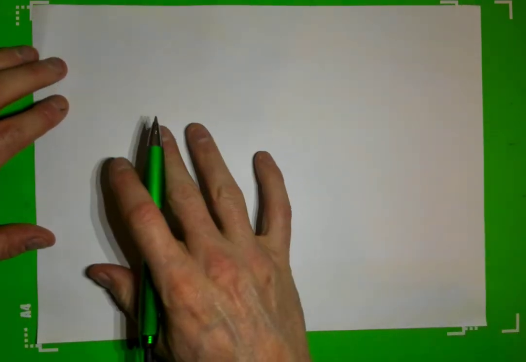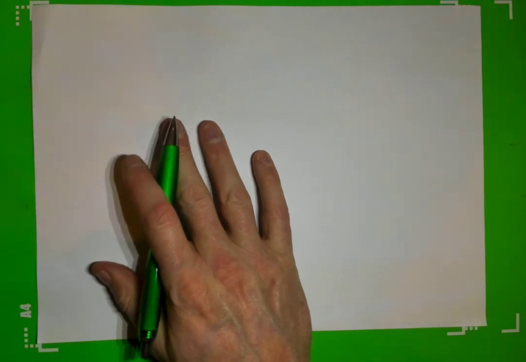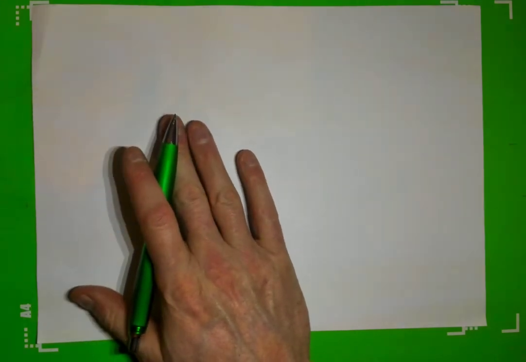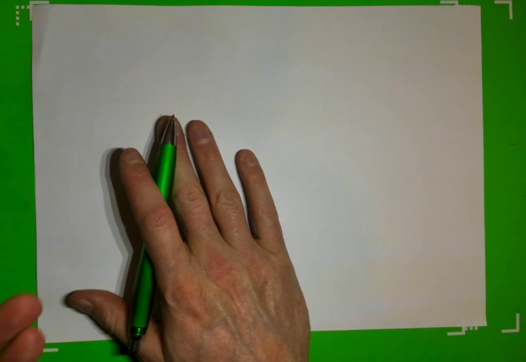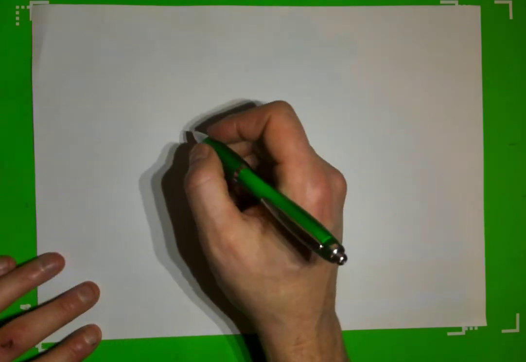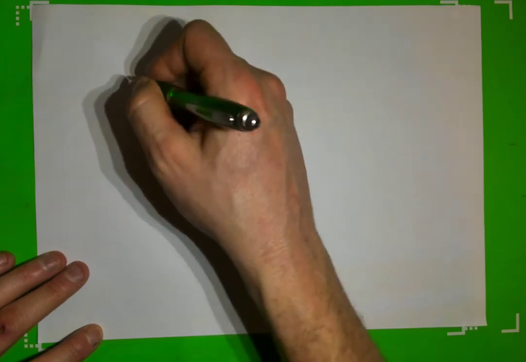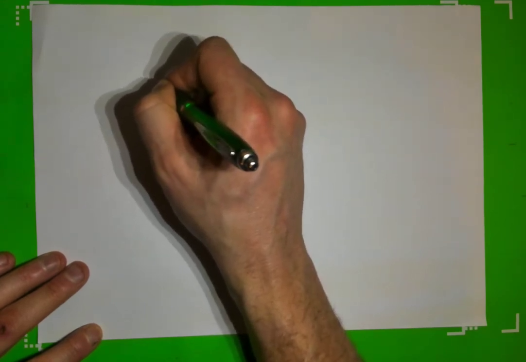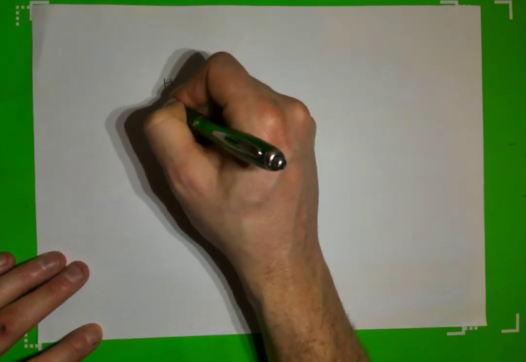So when you're writing these out, please don't just copy what I'm writing down here. Have a look at the data sheet so you can see how I'm drawing these molecules. So I'm going to start off by doing that.